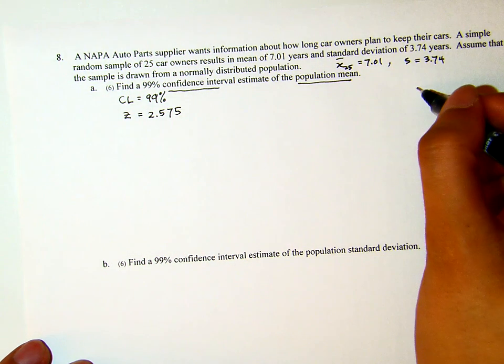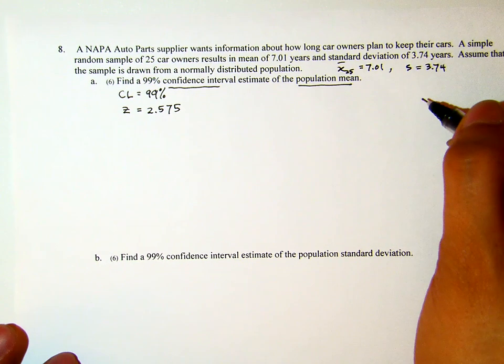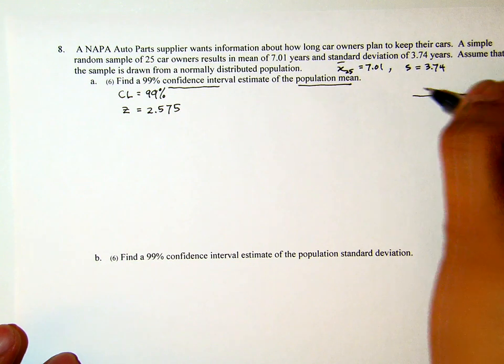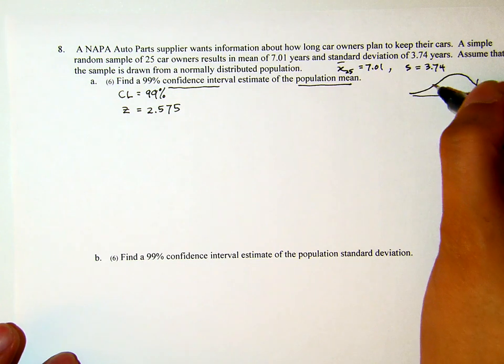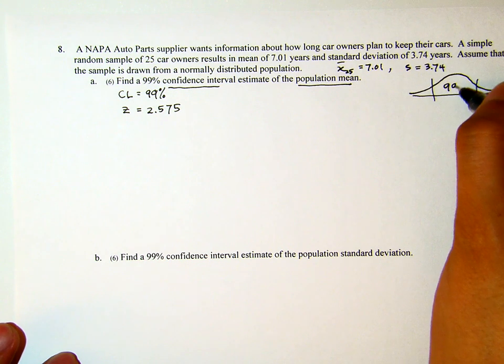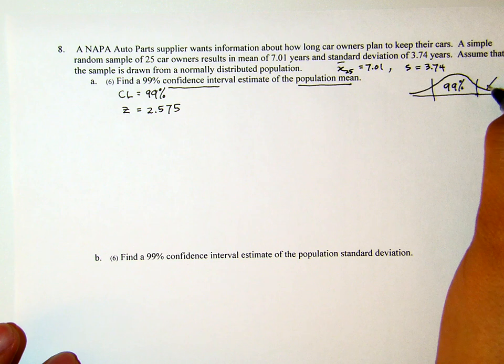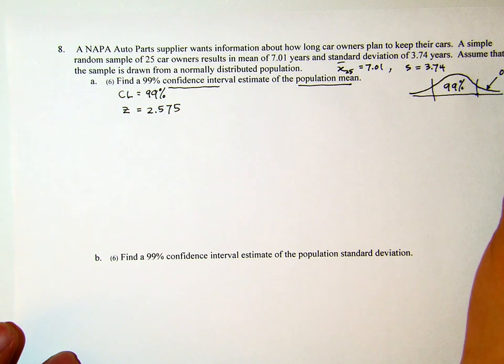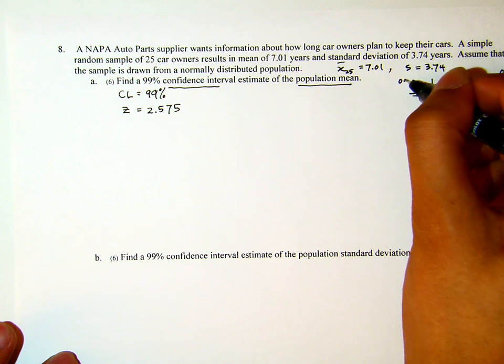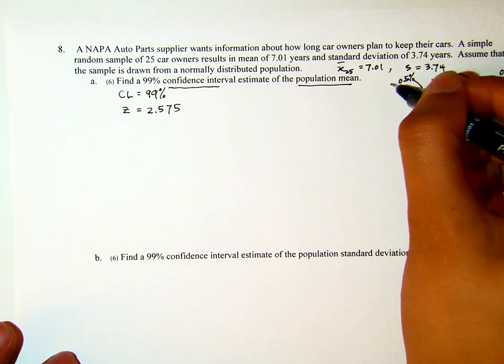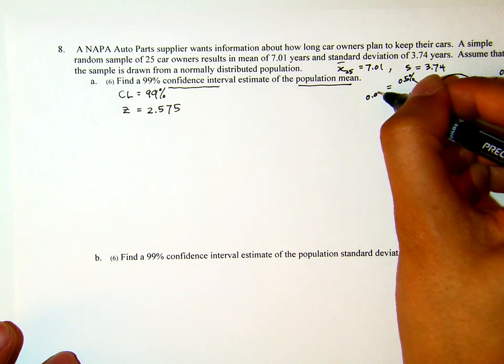Okay, if we use a little imagination, what are we doing here? If this is the standard normal distribution, this is 99% here, so this is 0.5%, and this is 0.5%, or 0.005.